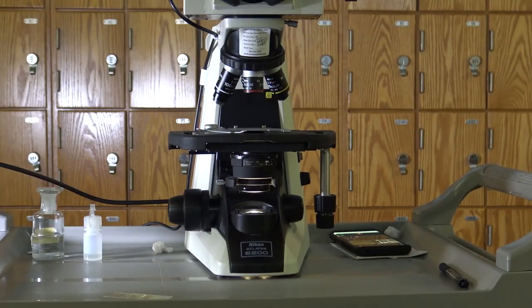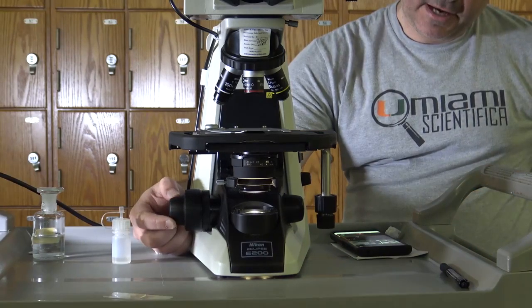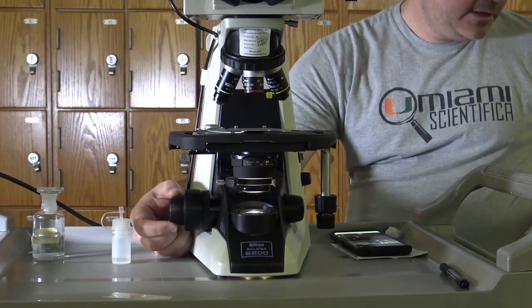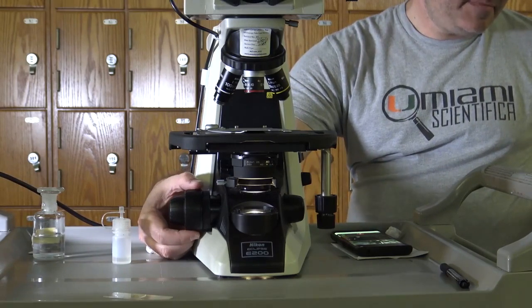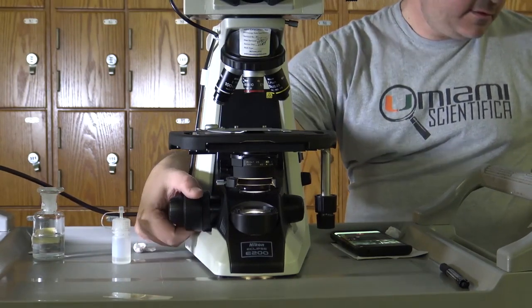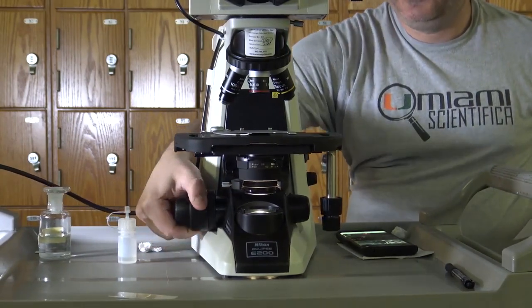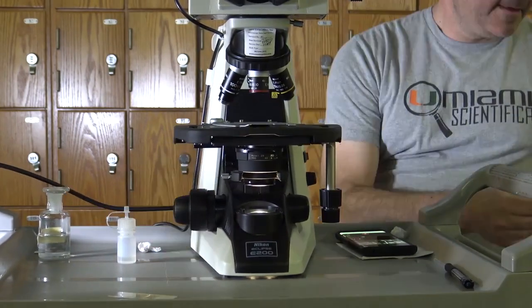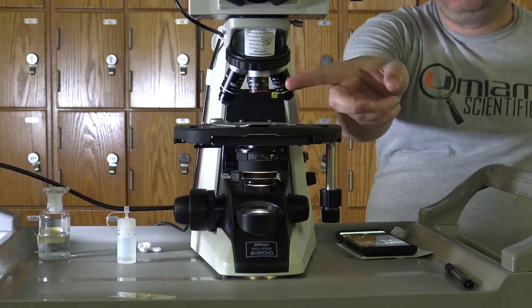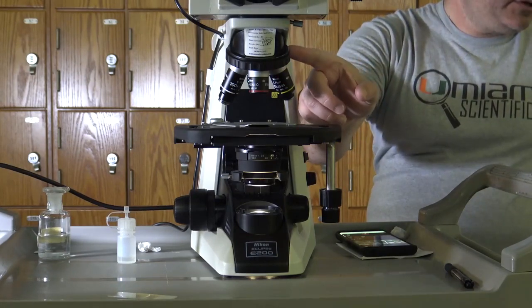So the fine focus knob allows you to make fine adjustments while focusing, and it is the smaller knob on the side of your microscope. The coarse adjustment knob allows you to make large adjustments while focusing, and should only be used when you're using the 4x objective. The objective lenses are housed in the revolving turret.